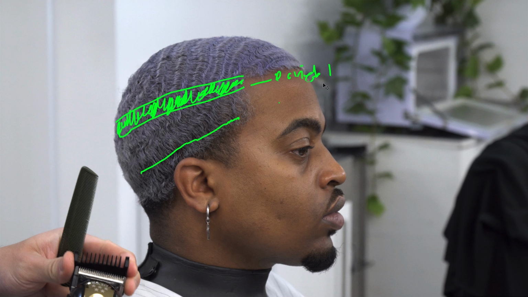Before I get started here, I just want to make sure that you guys understand in full that I'm going to be using multiple different techniques, only clipper work for the most part, and I'm going to be spending a lot of time going back and forth between number 3 and number 0, all the way down to the shaver in order to achieve this look. Let's get started.